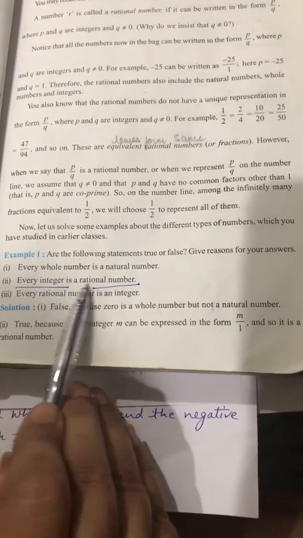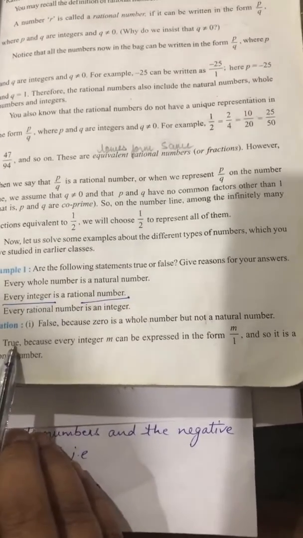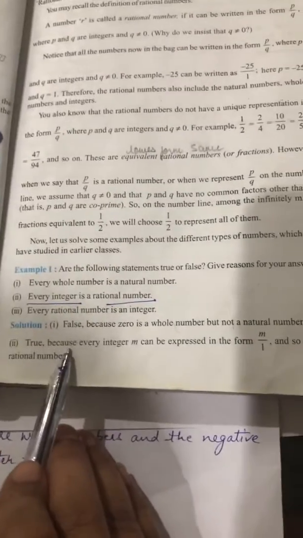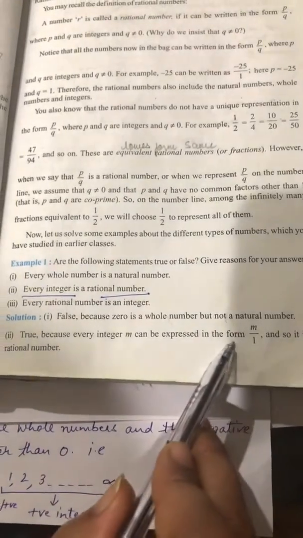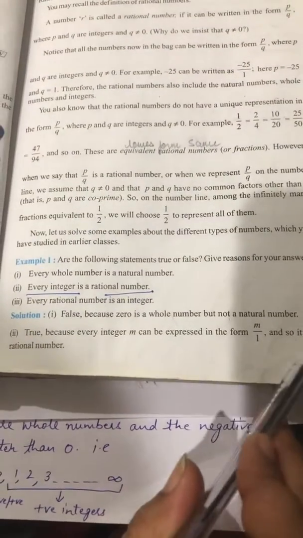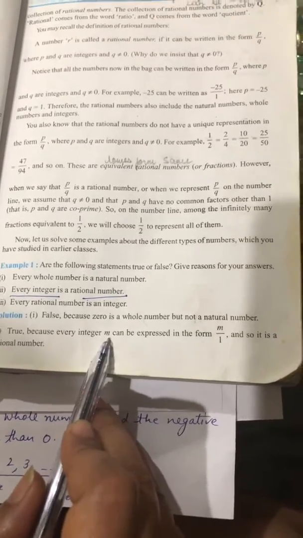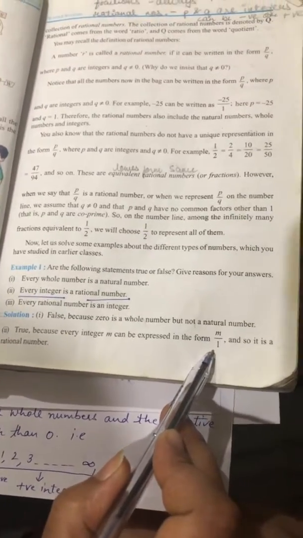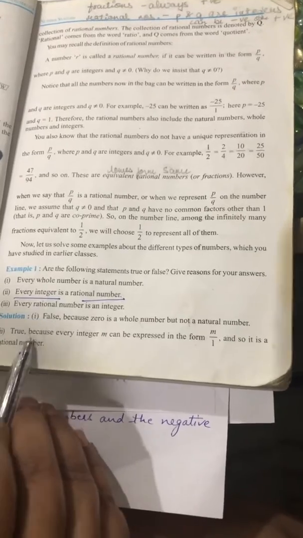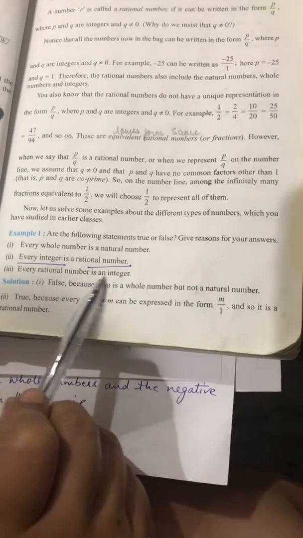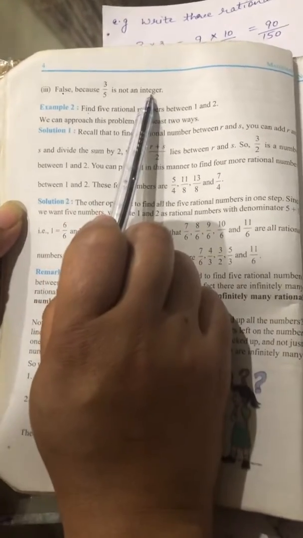Next is, every integer is a rational number? True. This is true. Because every integer m can be expressed in the form m by 1, and so it is a rational number. We can take another example. Suppose minus 2 is an integer, and we can write it in the form minus 2 by 1 to make it a rational number. So yes, every integer is a rational number. Third is, every rational number is an integer? False. The statement is false because we can take an example of 3 by 5. It is a rational number, but it is not an integer.